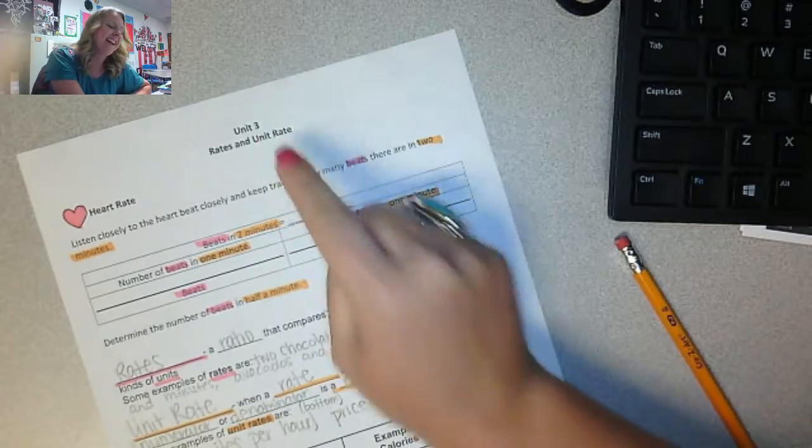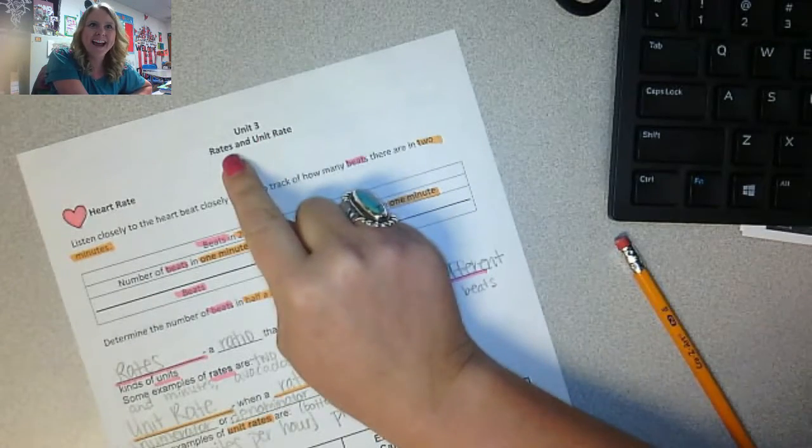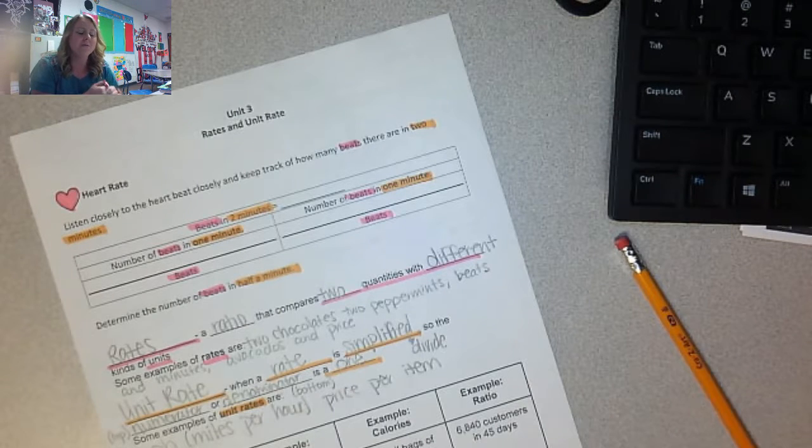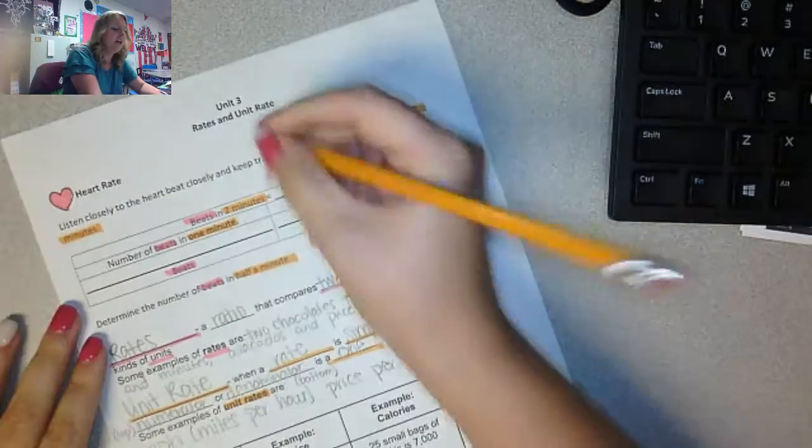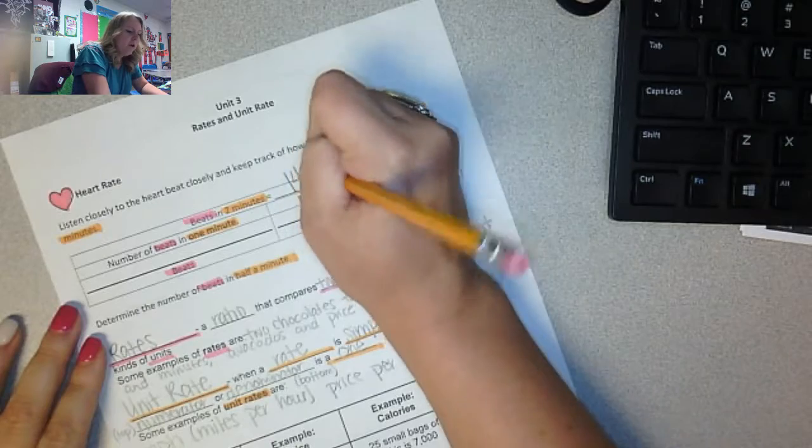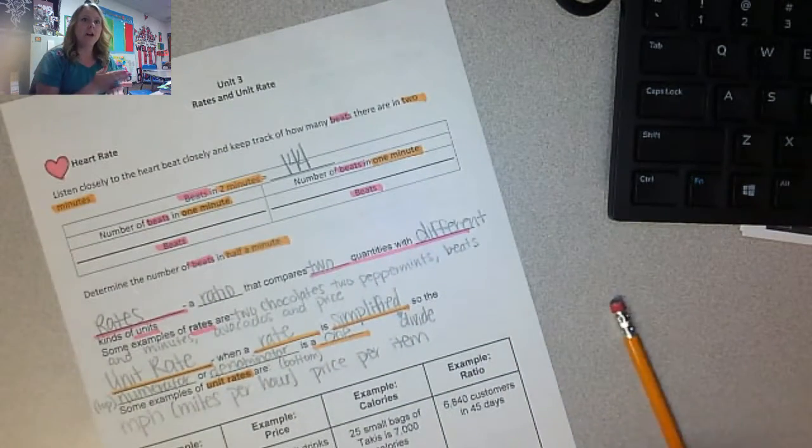How exciting. Anyway, we are breaking down rates and unit rates today. It is connected to us every day in real life by your heart rate. So the first thing that you had to do is listen to a video and count the number of beats per minute that were happening for 2 minutes long. When I counted, I got 144. Okay, so that meant that there were 144 beats within that 2 minutes.